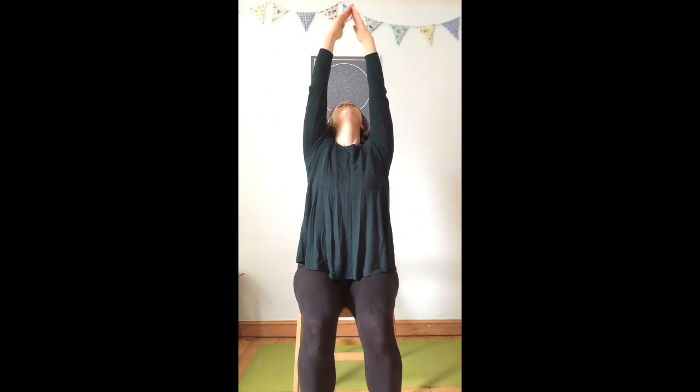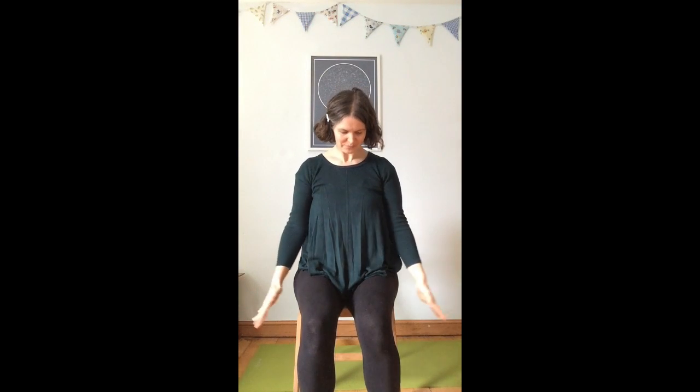And you can look up towards your fingers as well. And then bring the hands wide. Okay, brilliant. So next, we're going to imagine the barrels of gunpowder. So there were 36 barrels of gunpowder that Guy Fawkes and his gang planted underneath the Houses of Parliament.